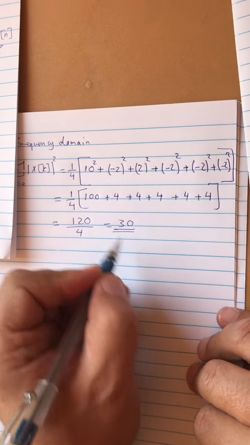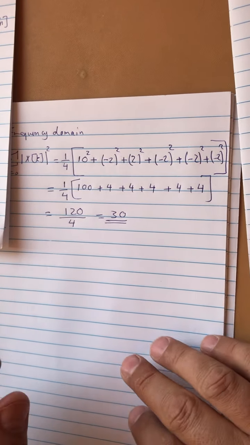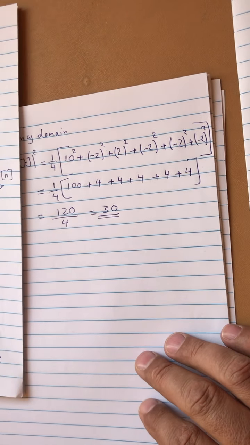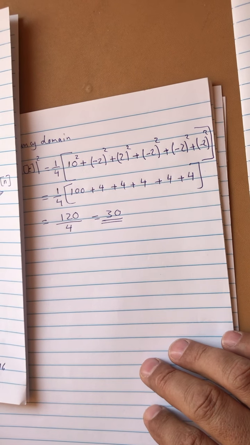So you can see that both answers are the same, and this demonstrates Parseval's relation for the DFT problems.